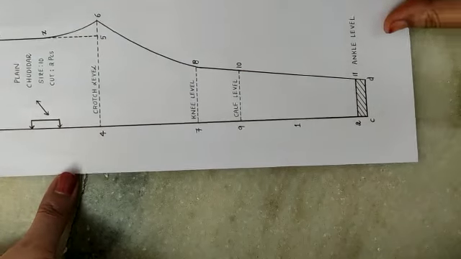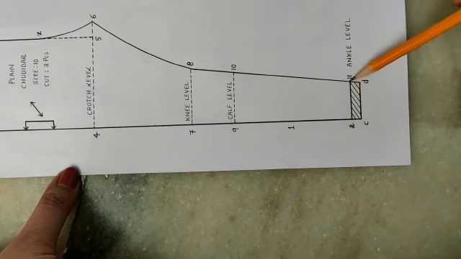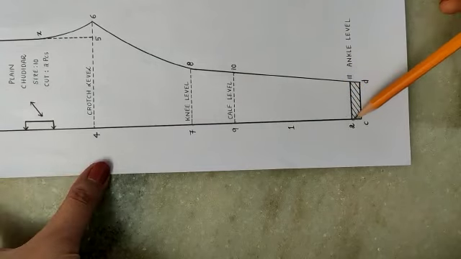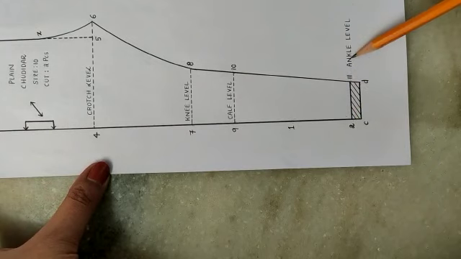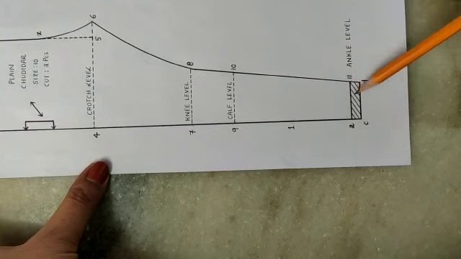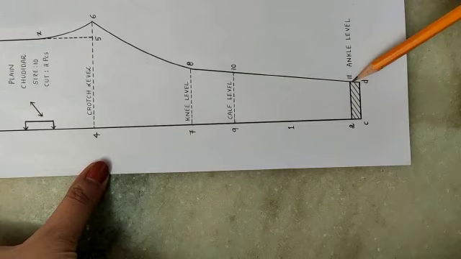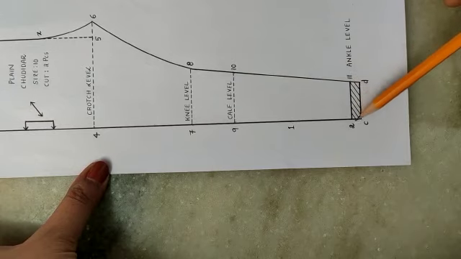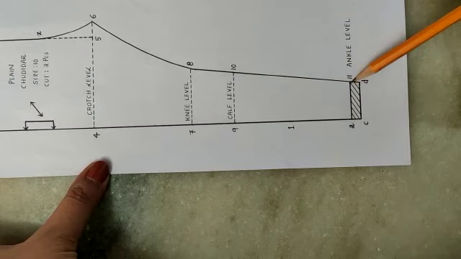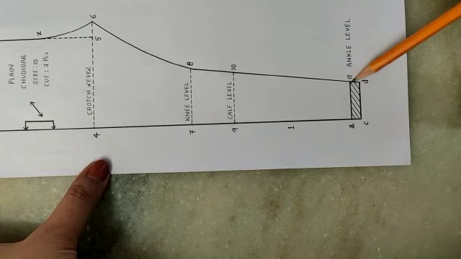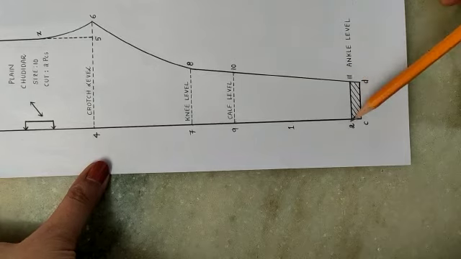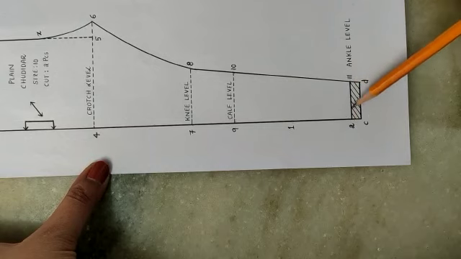And along your 2 line, you are supposed to measure your ankle round. This line represents your ankle level. Here you take half of your ankle round measurement. So, 2 to 11 outward direction is half of your ankle round, which is 24 by 2, 12 centimeters.